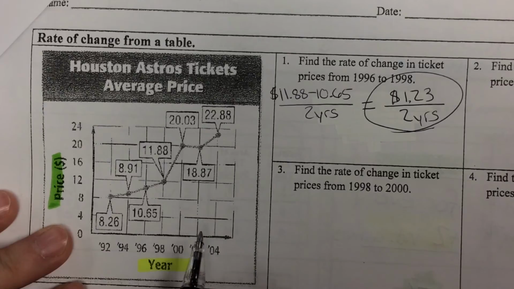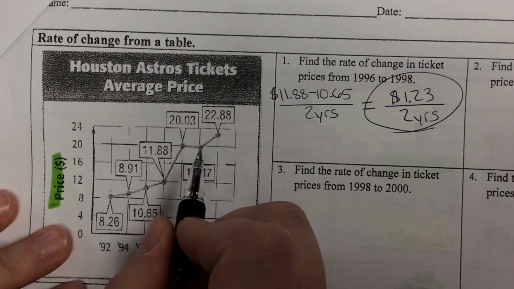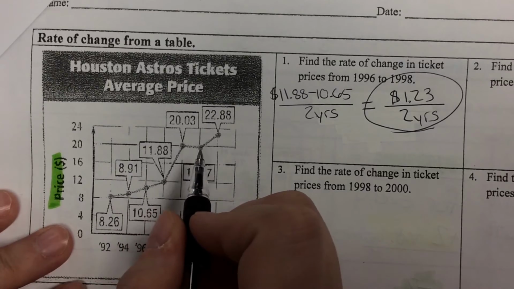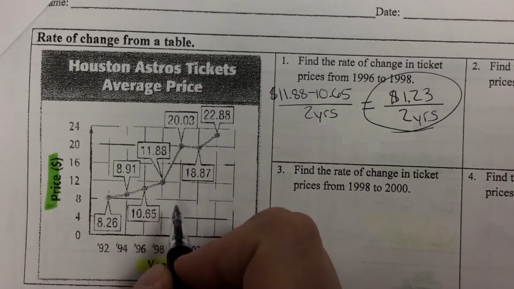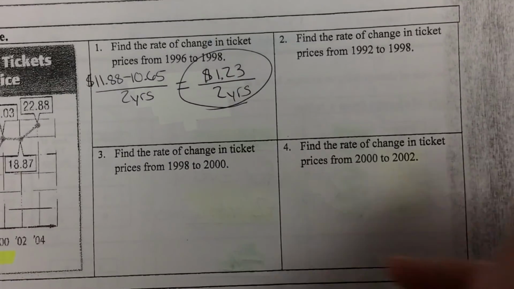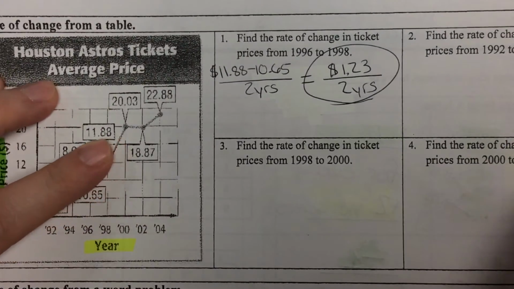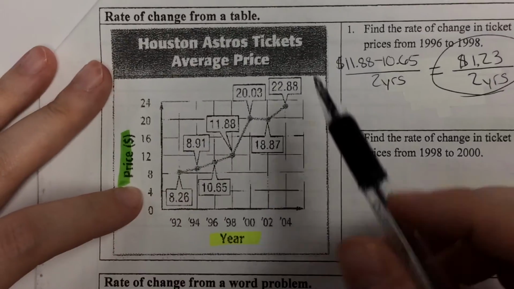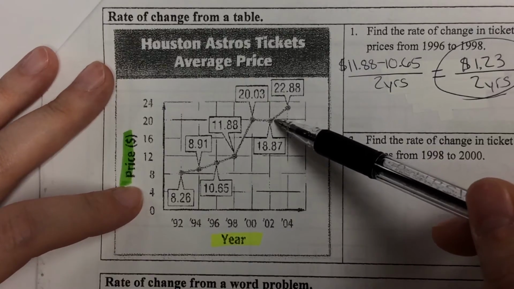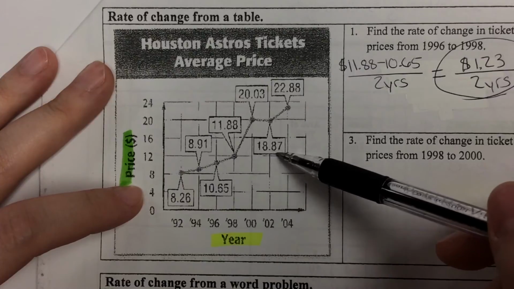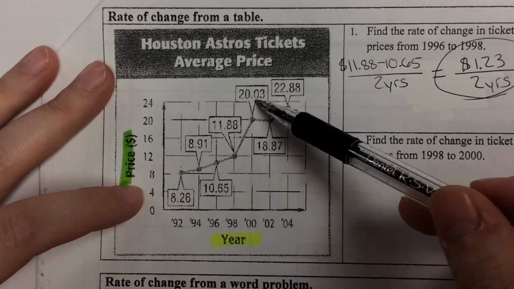From 2000 to 2002, let's look at our graph. That's from here to here. Ooh, yeah, that's going to go down a little bit. So I wanted to show you an example of one that decreases, okay? So we need to write our rate of change. Remember, your y-coordinates are going to go at the top, so our y-coordinates are going to be the difference between these 2 points, and always put your second one first, okay? So 18.87 minus 20.03.